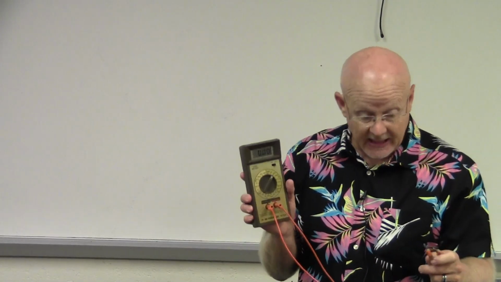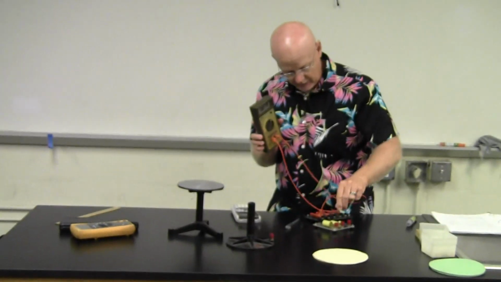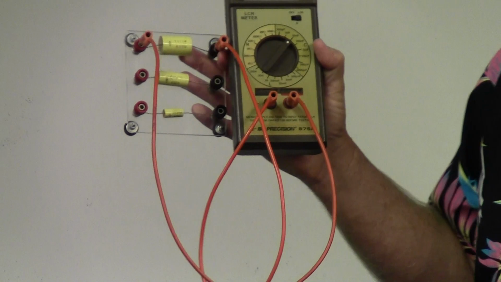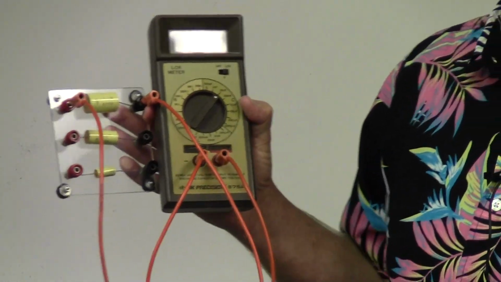But it would simply just look something like this. You would take the meter and you would connect it to the 2 connections. And that's it. And there it is. And then you take your reading.